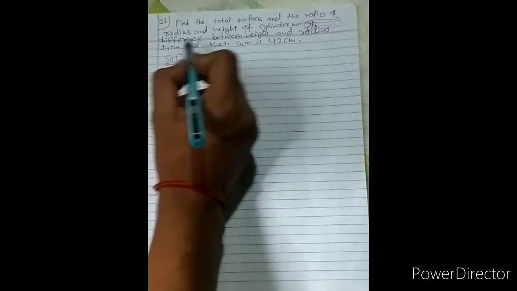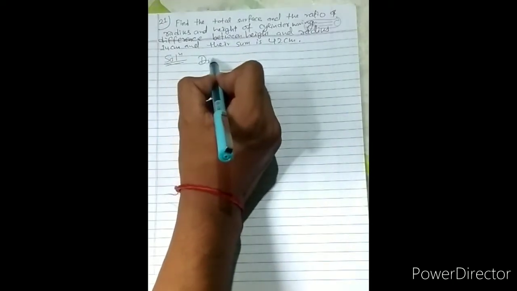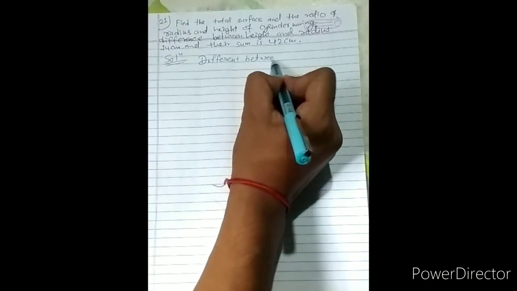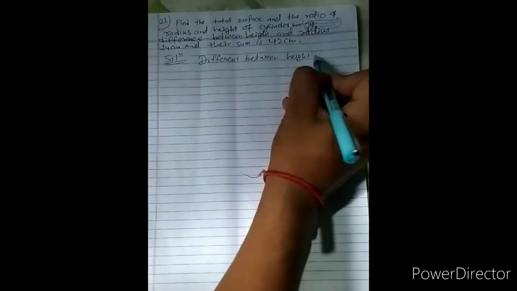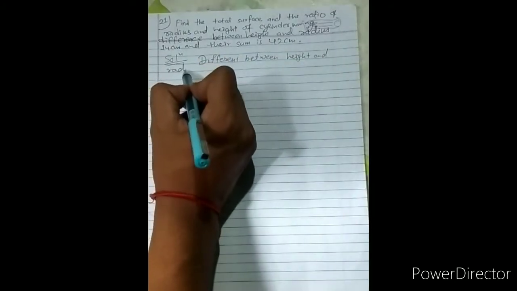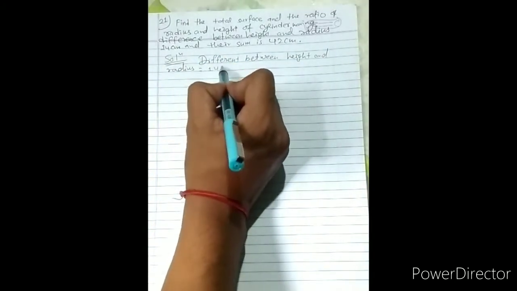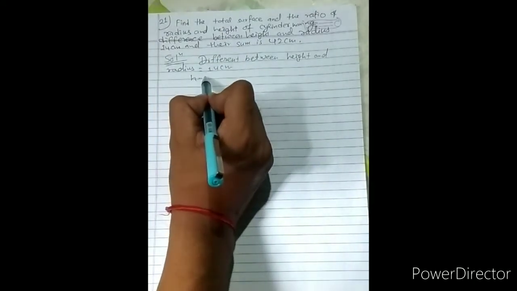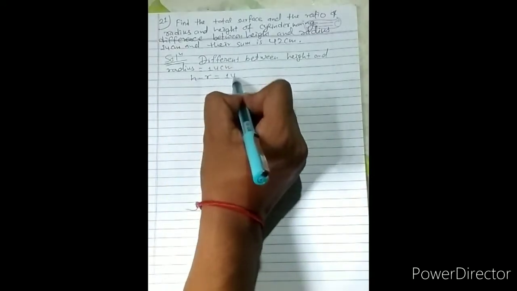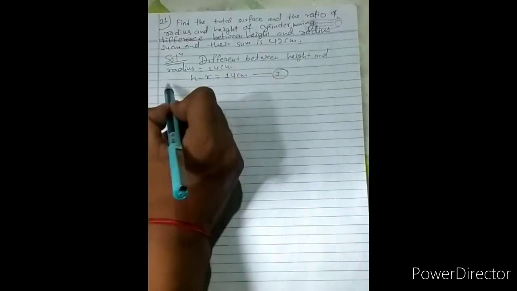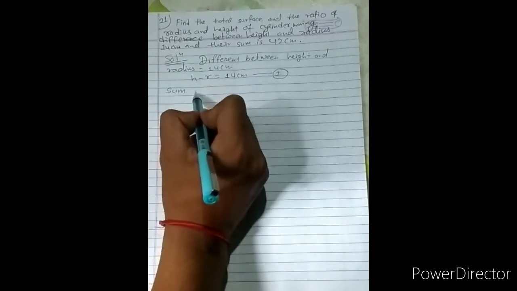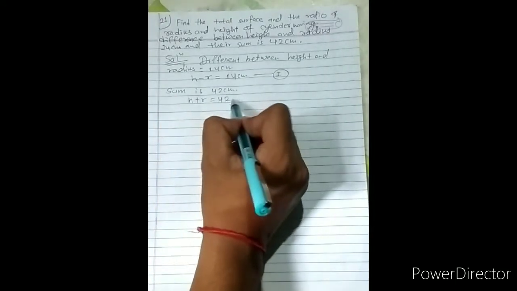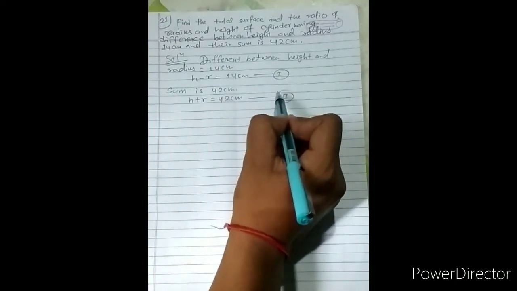What is given? Difference between height and radius is given, 14 centimeter. It means height minus radius is 14 centimeter. Let it be equation 1. Similarly, sum is 42 centimeter. h plus r equals 42 centimeter. Let it be equation 2. Now let's solve this.